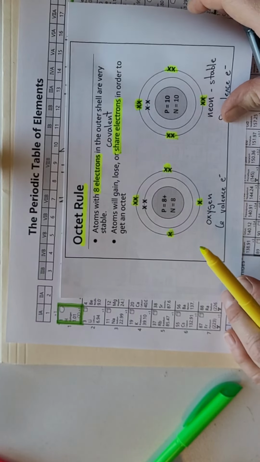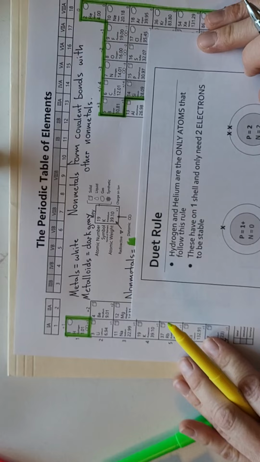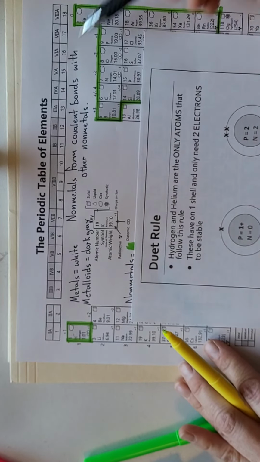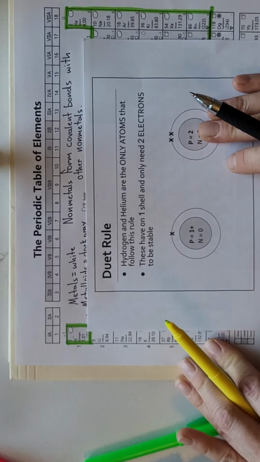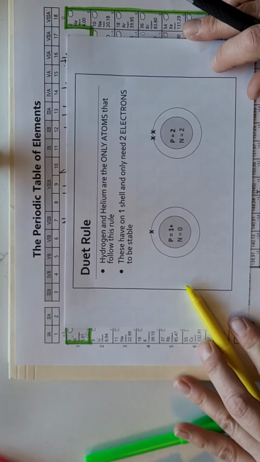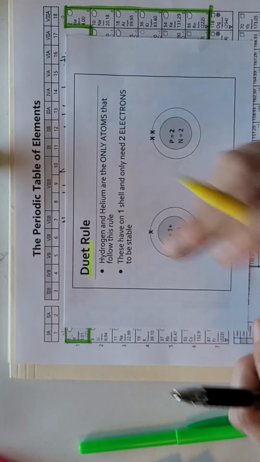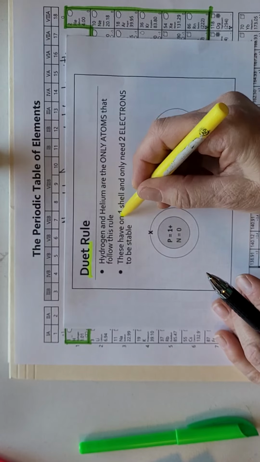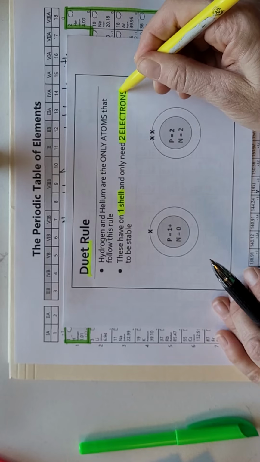That's the octet rule. Now, almost all the elements follow that. The only exception are hydrogen and helium up here at the top of the periodic table, here and here. And because they're in the very top row of the periodic table, which only has 2 spots, they have a small energy shell, which only holds 2 electrons, and they follow the duet rule, which means 2. Okay, so hydrogen and helium are the only atoms that follow this rule, and they have only 1 energy shell, and it only needs 2 electrons.